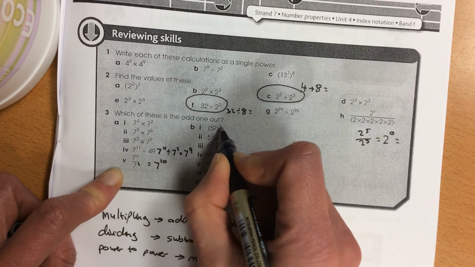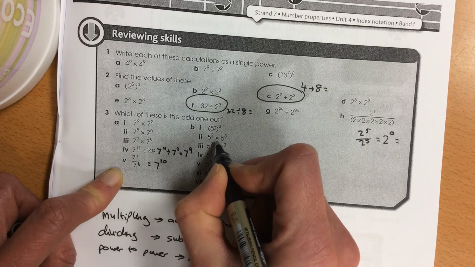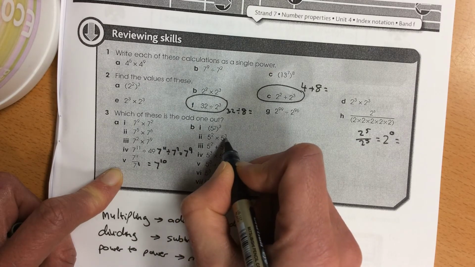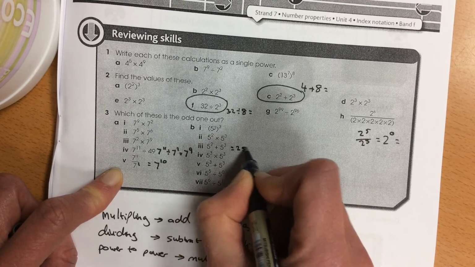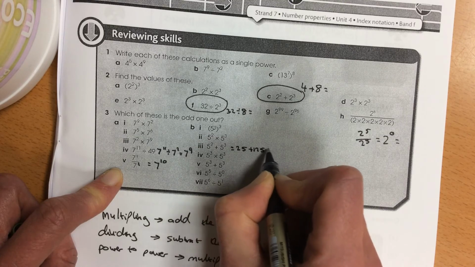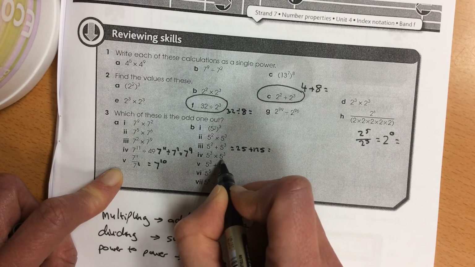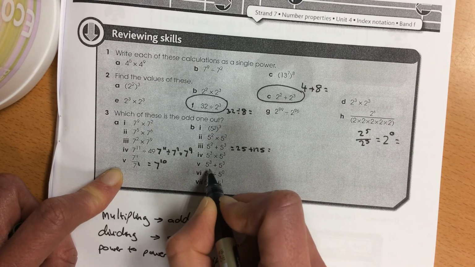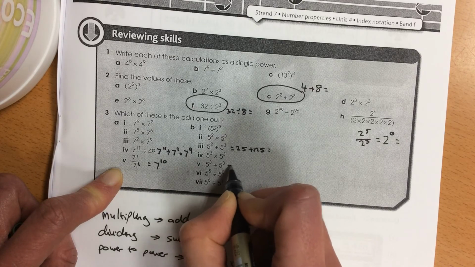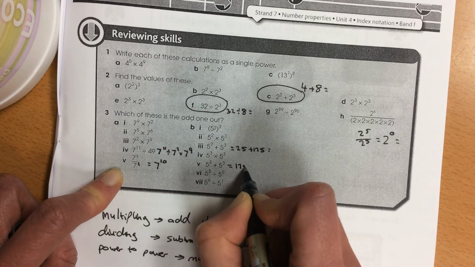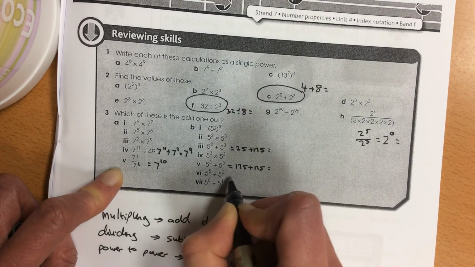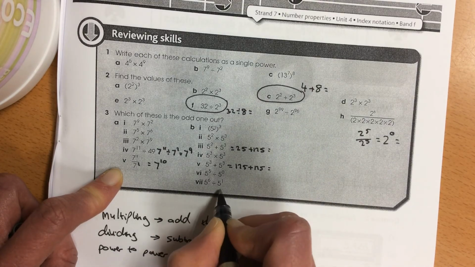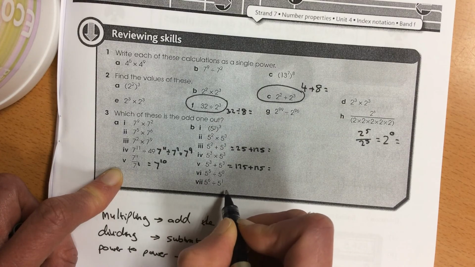This one here is 5 to the 6. This one here, you're adding the indices, so it's 5 to the 5. This one is nothing special, so you have to work it out. This one here is 5 to the 6. This one here, nothing special because it's an adding one, so you need to work it out. This one here, subtract them, so that's 5 to the 5. And this one here, subtract them, 5 to the 5.